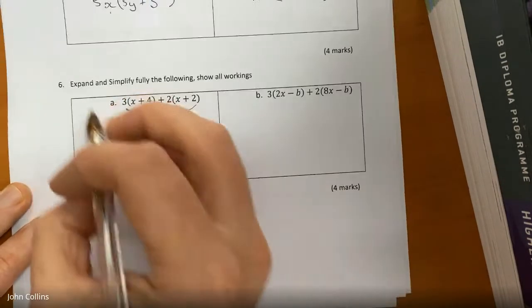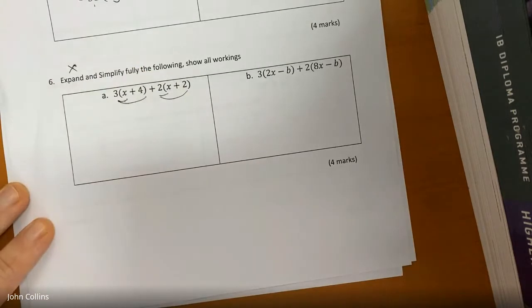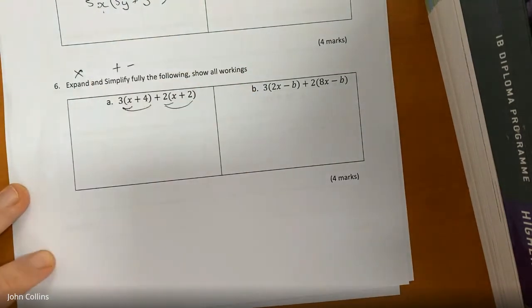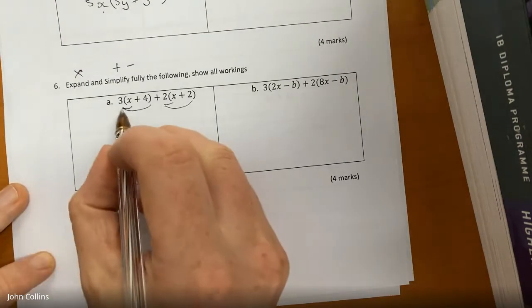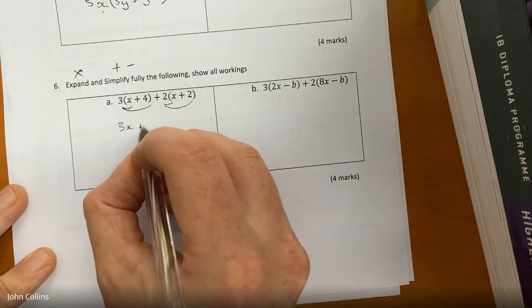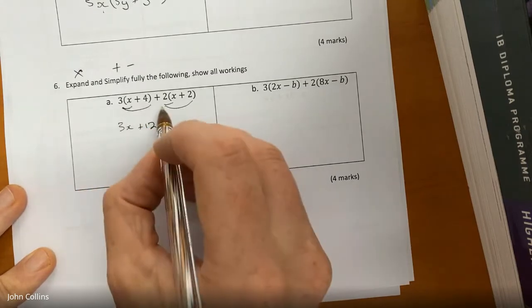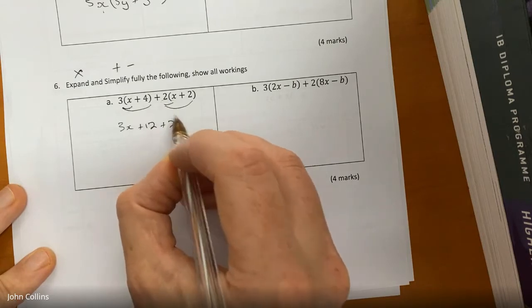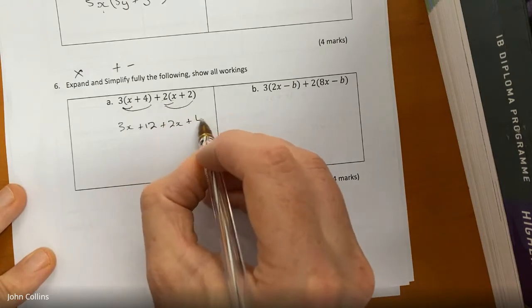All right, multiplying here to expand. Remember, expand means multiply, and simplify means to add or subtract. So I'm going to expand first. 3 times x is 3x, 3 times 4 is 12. That's the first bracket expanded. The second bracket, 2 times x is 2x, and 2 times 2 is 4.